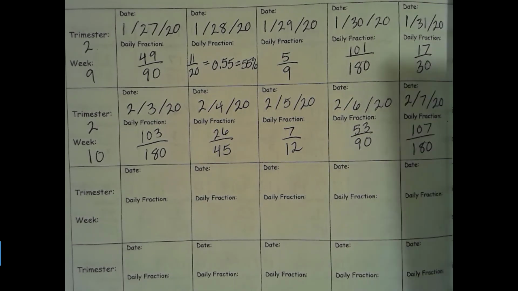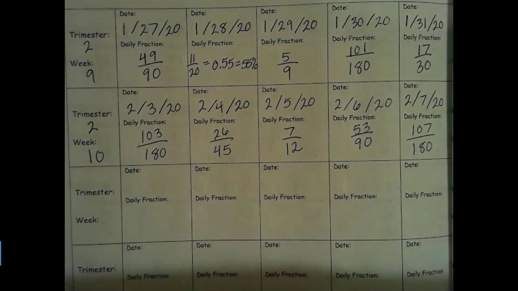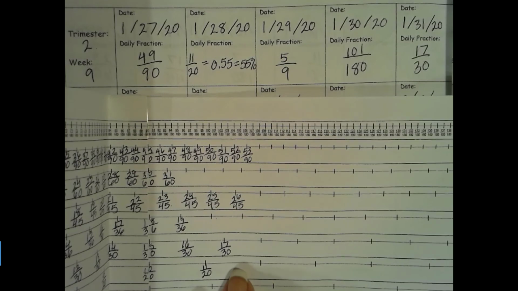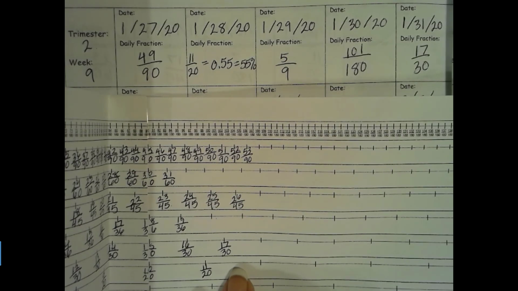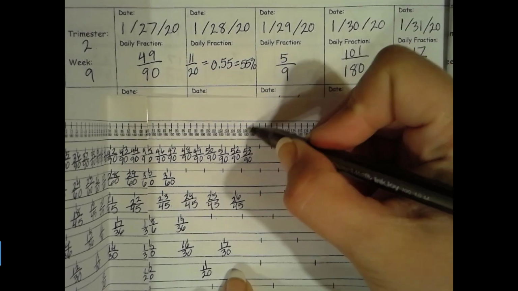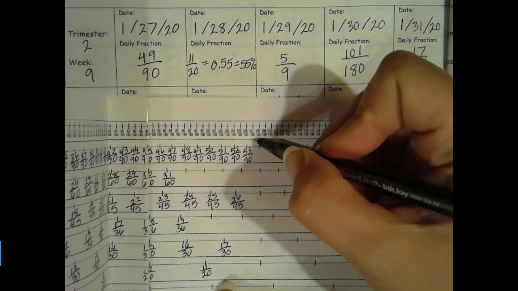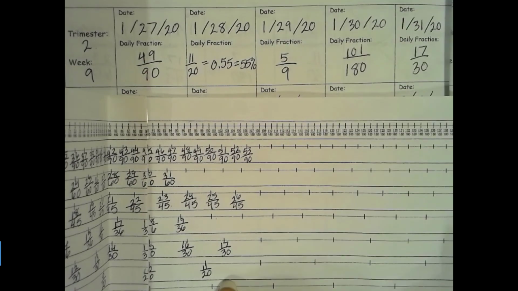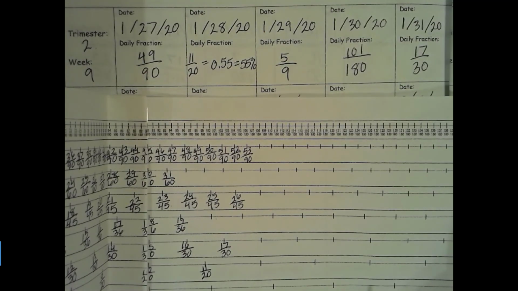107 is a prime number. It is not a factor of 180. So that means our greatest common factor is 1. And that means we made groups of 1. And when that's the case, you don't have to get out your number line. But I do like to show you here is today, and that there's no lines lined up underneath, because this is our simplest form, or our equivalent fraction in lowest terms.